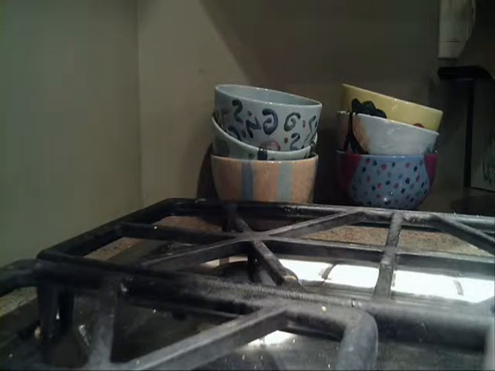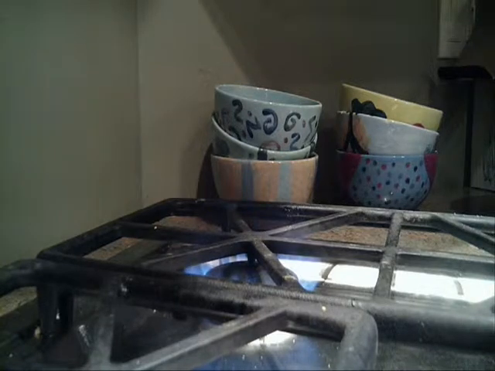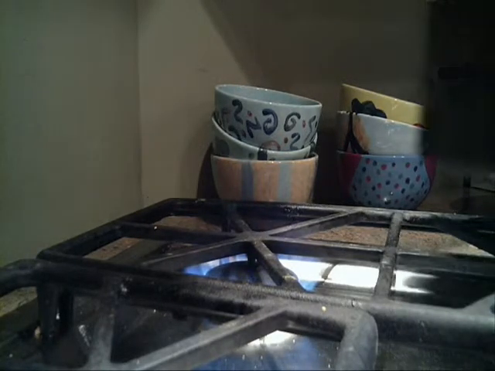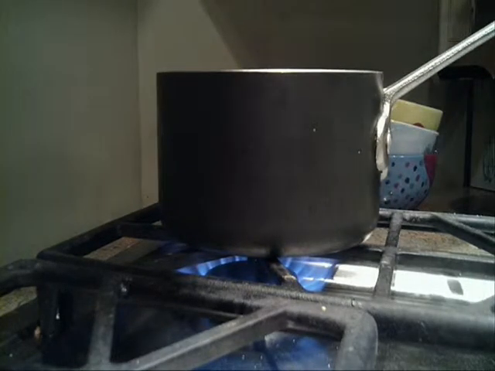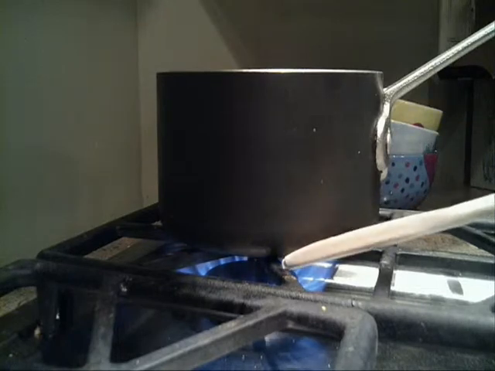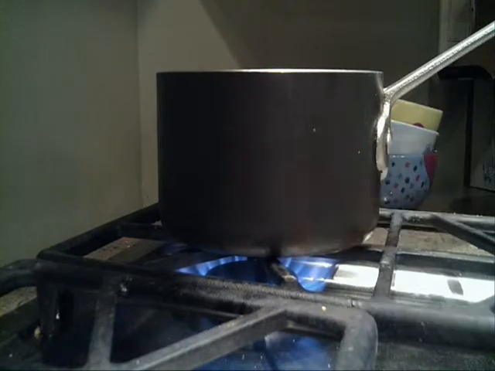So if I got fire on a burner that's hotter than this, the heat is being transferred from this to this. Let me get some data.